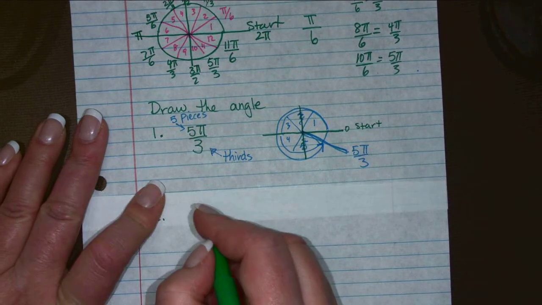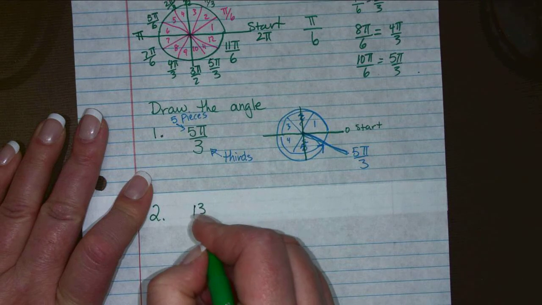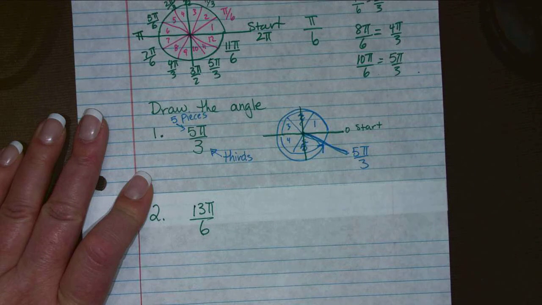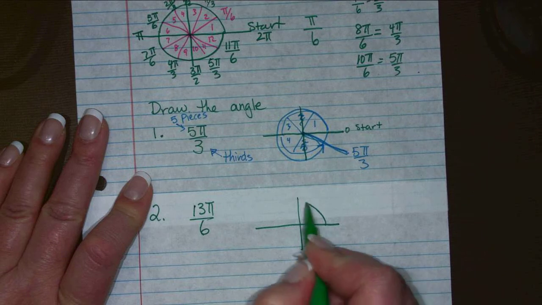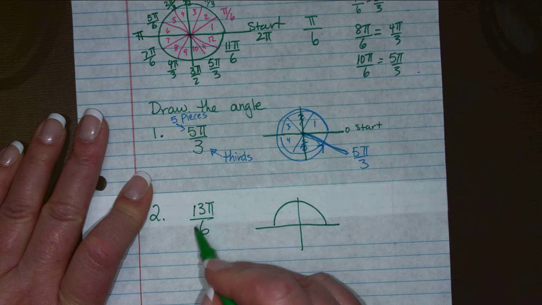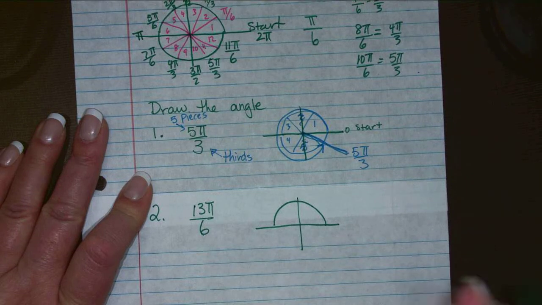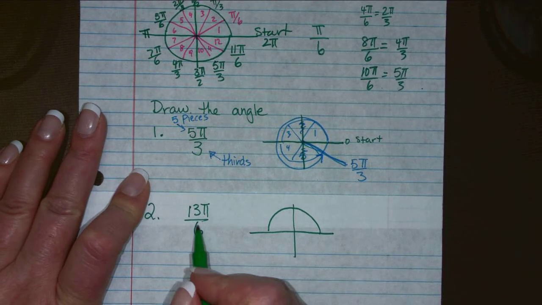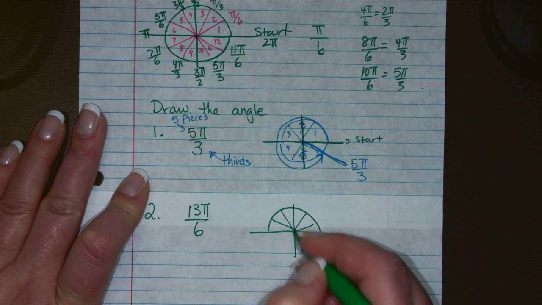So let's say 13 pi over 6. So how many pieces do we cut our pie into? 6. Does this reduce? No. You always check that, but I'm not giving you ones that we need to reduce first. Okay, so it doesn't reduce. We need to cut them into 6. So 6 pieces. We need a second one.